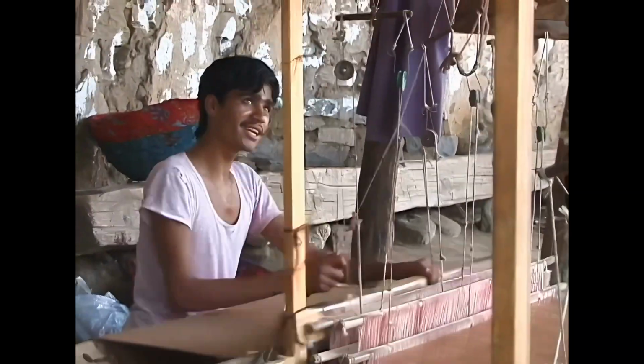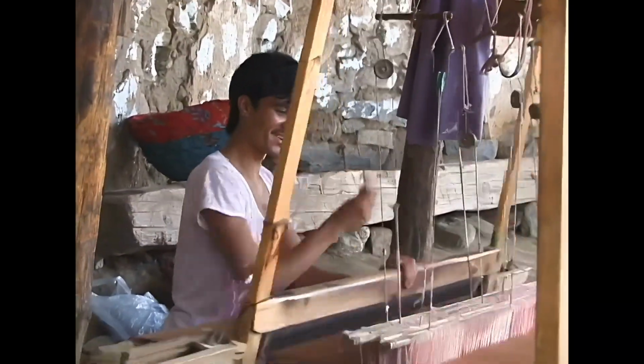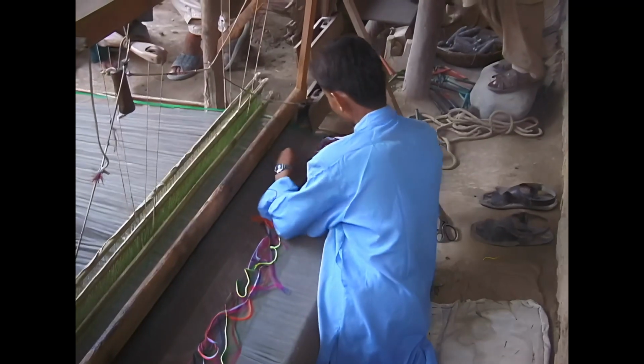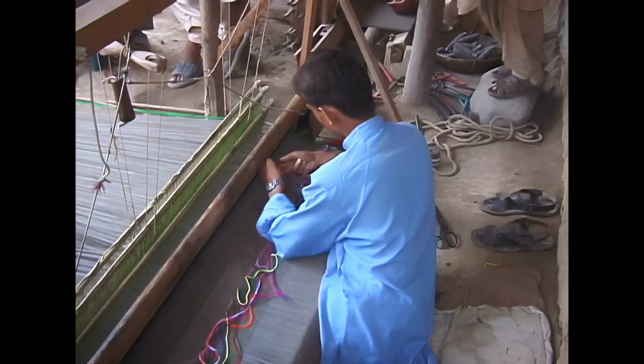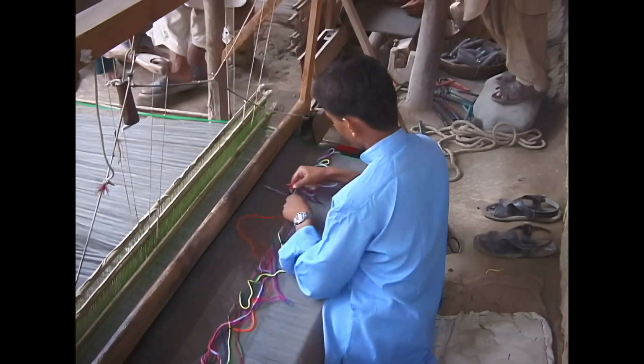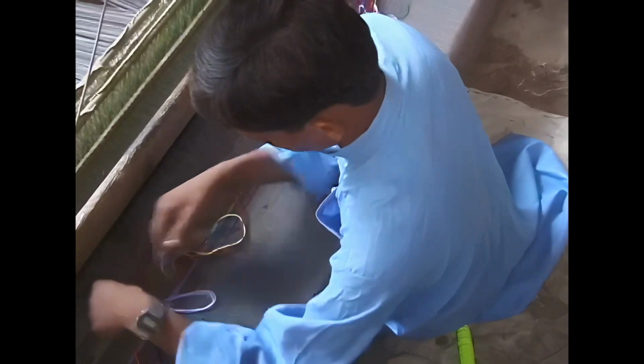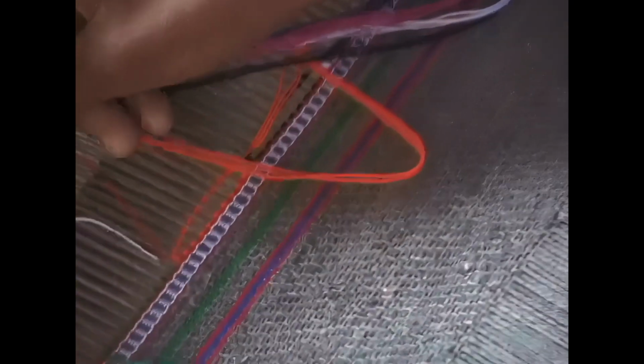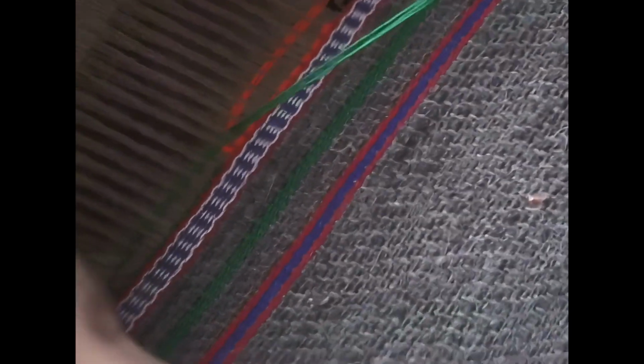In the Swat Valley, a shed of hand weavers produce wool shawls for the local market. They introduce supplementary weft to add interest and color to the designs. These shawls sell primarily to the drivers of goods carrier trucks.